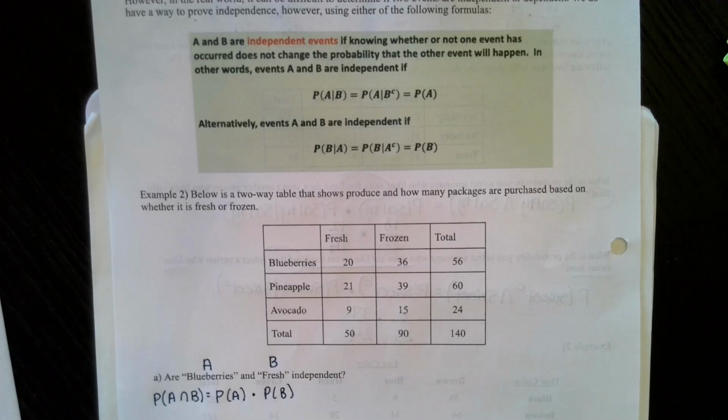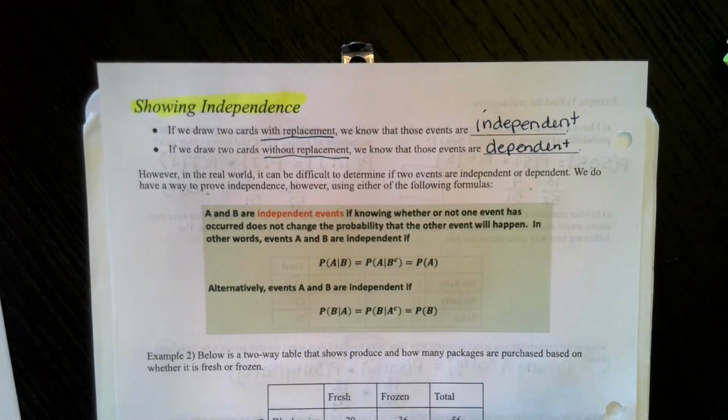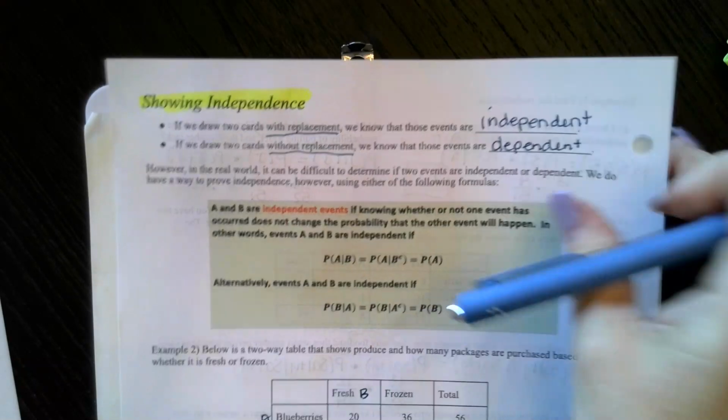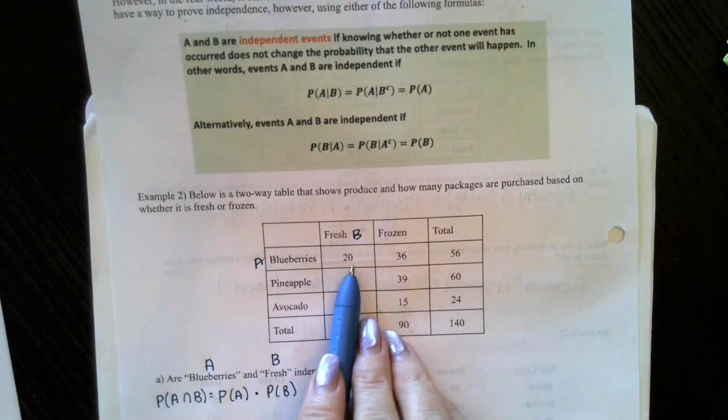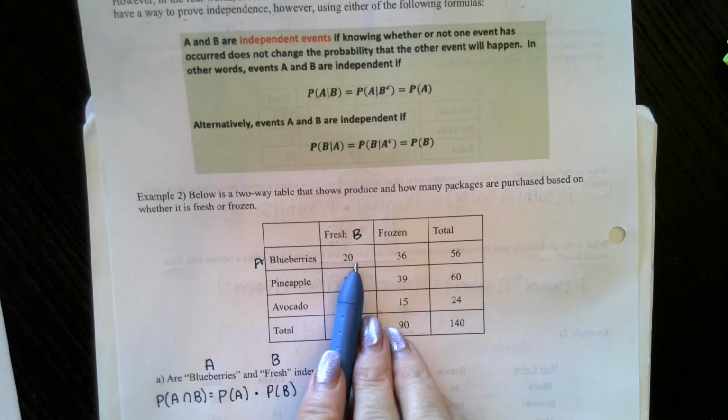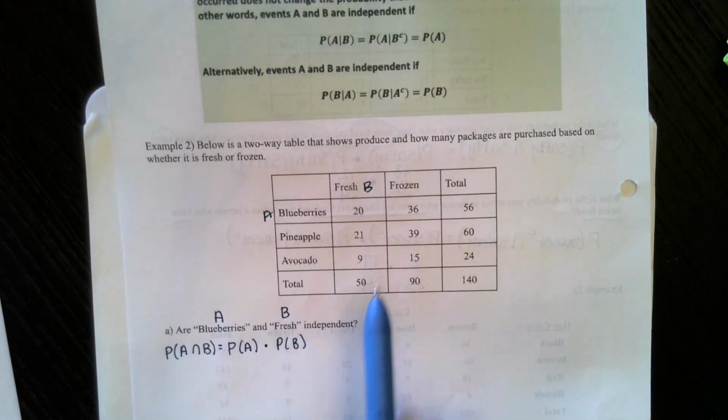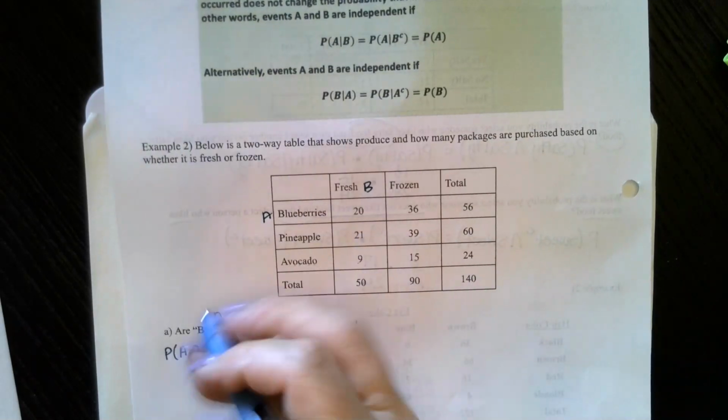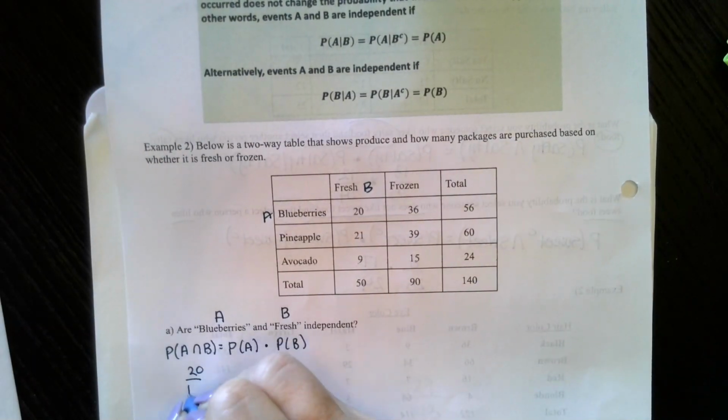Now, if I multiply this together, the probability of A and B. Blueberries was my A and fresh is my B. So A and B together, if I pull this from the table, where do they both occur? They both occur right here, and that's 20 over 140.